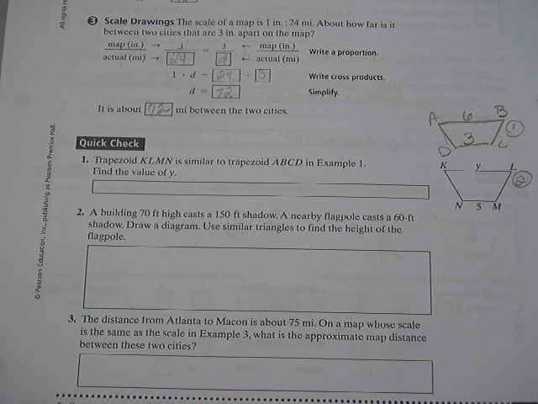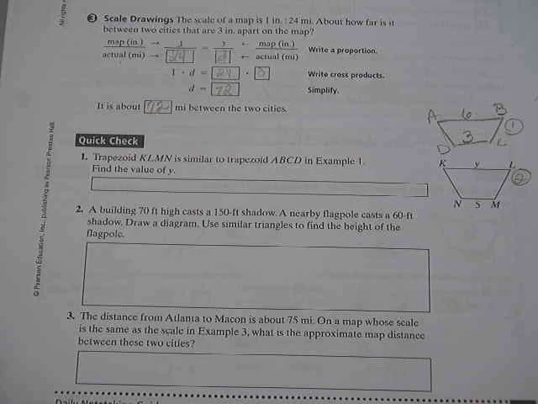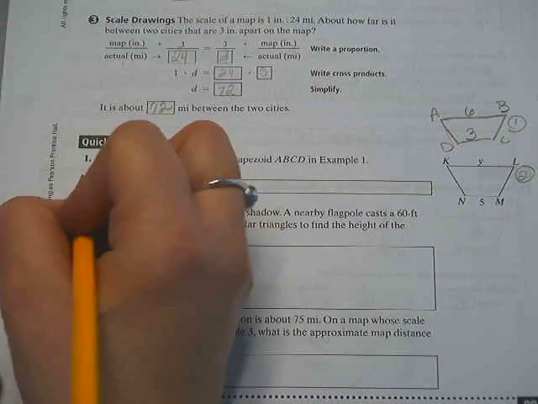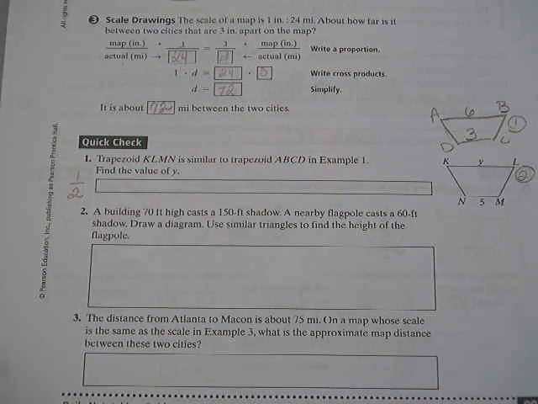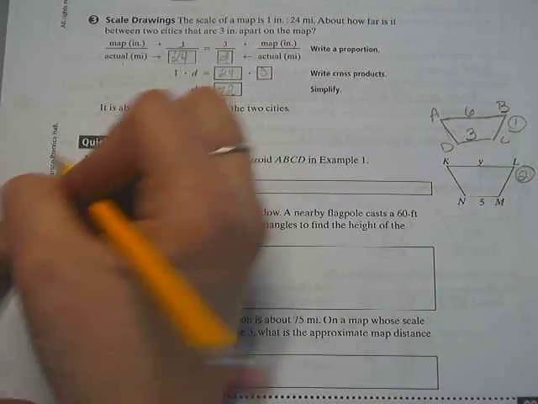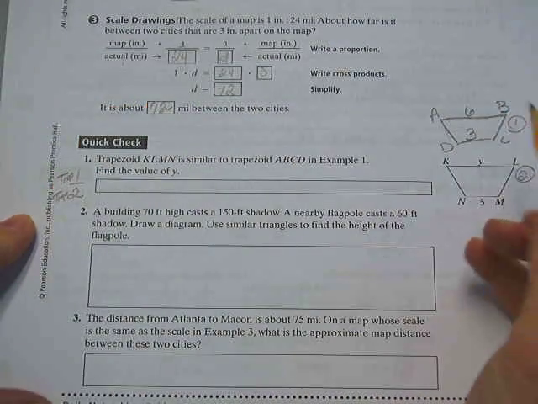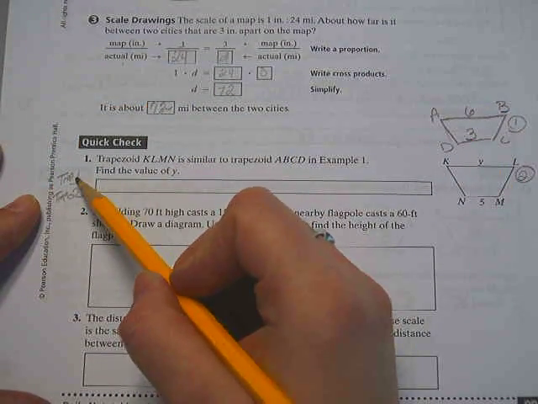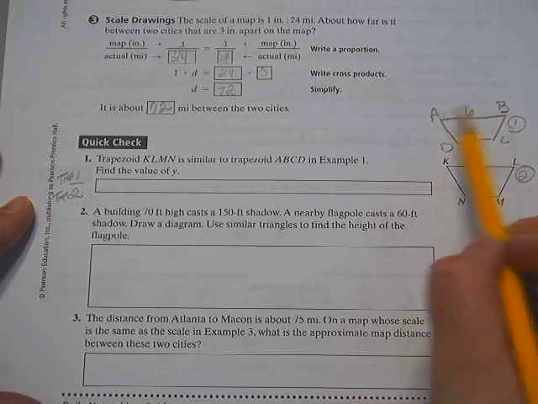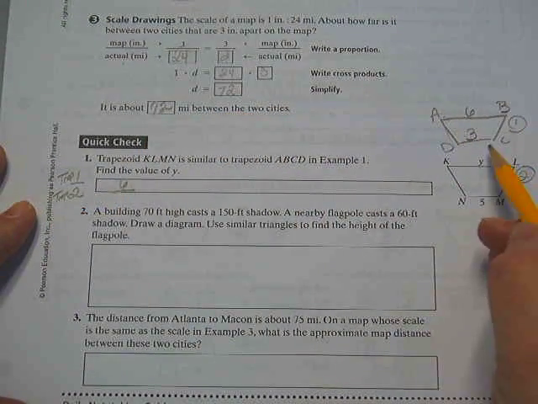A, B, C, D. And what measurements were on there, guys? 6 and 3. All right, so we want to find the value of y. Let's call this trapezoid 1, trapezoid 2.